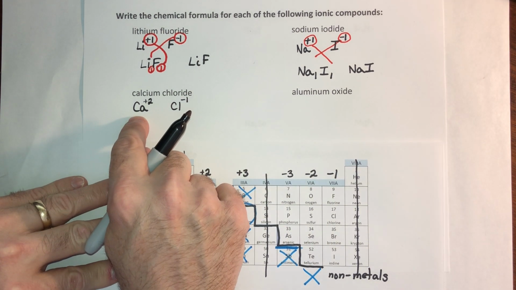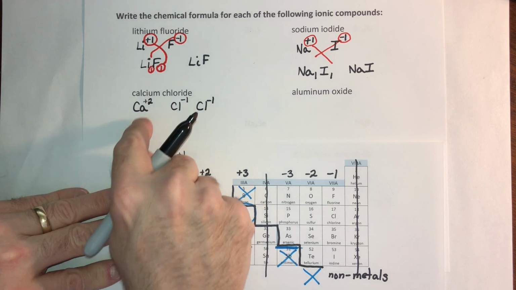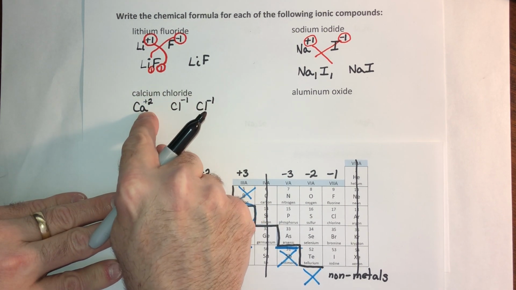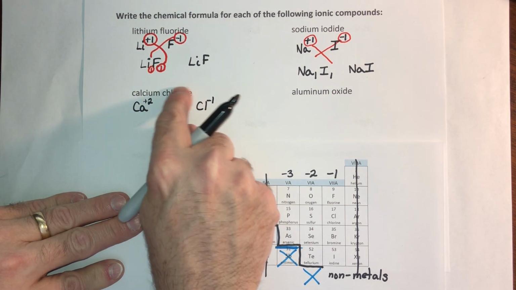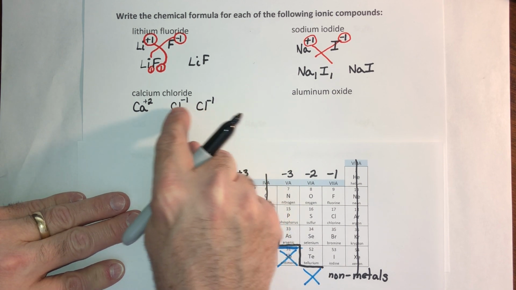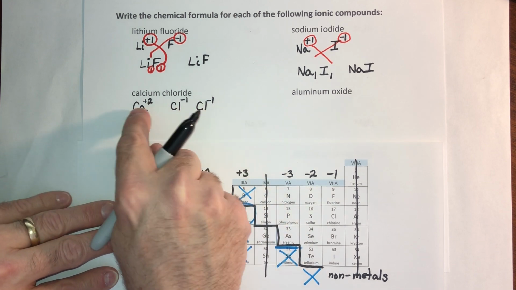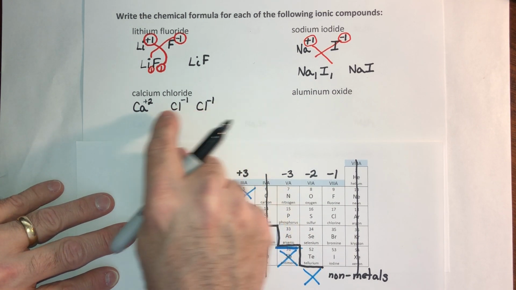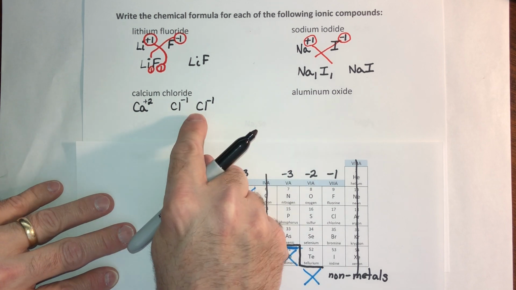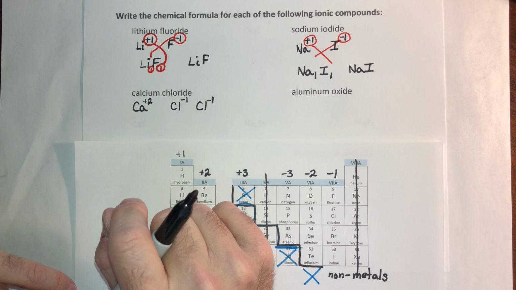So if you've got 2 positives, then really you need 2 negatives, right? So if you've got 1 calcium with a +2 and the chloride only has a -1 charge, then really you need 2 of them, because 2 of them will give me a total of -2 as a charge. So plus 2 and minus 2. It means you need 1 calcium, and it means you need 2 chlorines. Okay, so you can think of it like that.